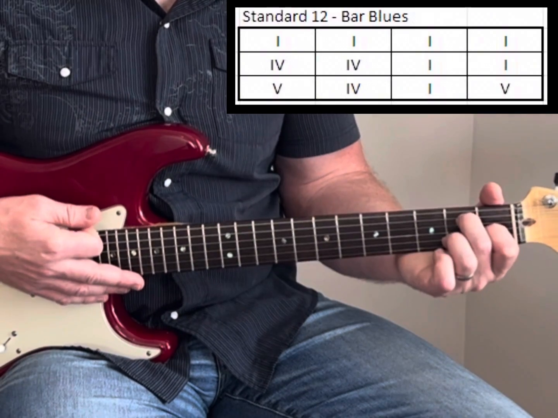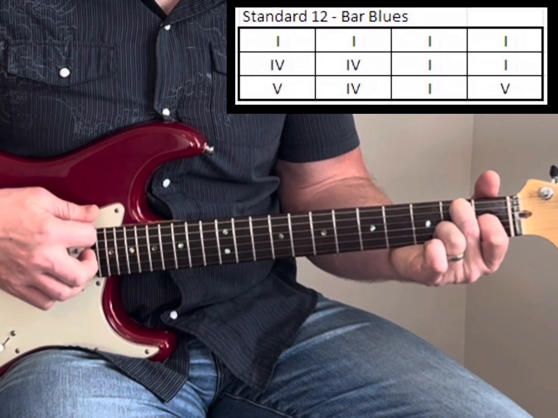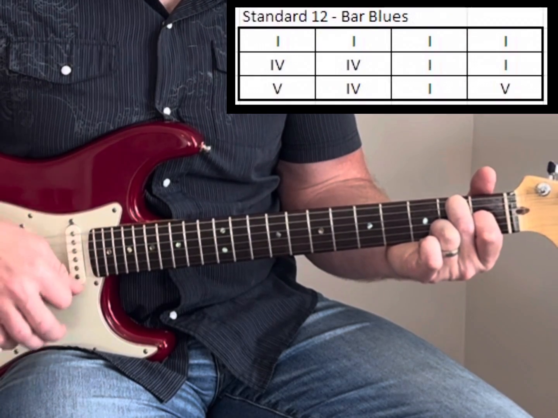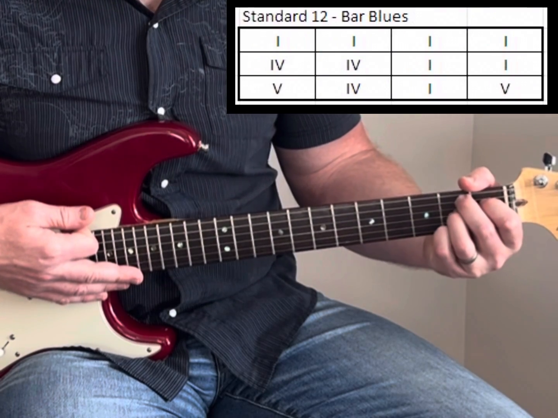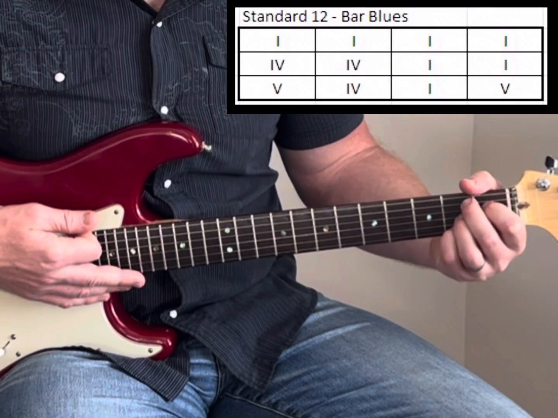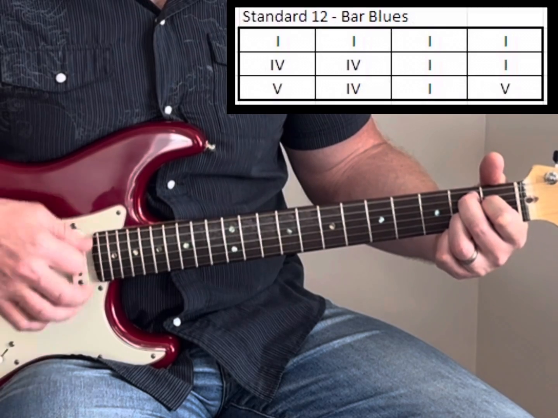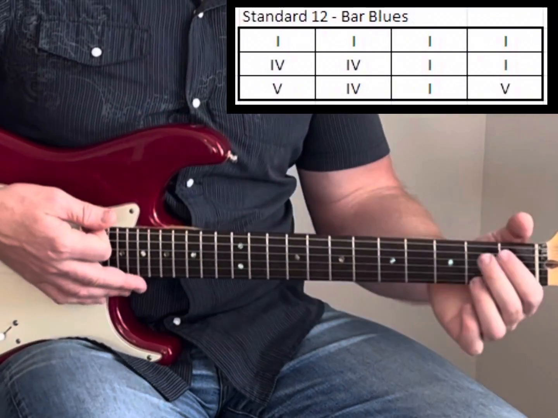Then we'll switch to the 1st chord for the 11th measure. 11. Then we'll end it there on the 5th chord, which is the B7th. 12. So kind of like this.